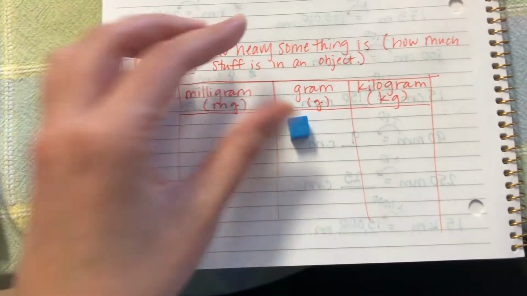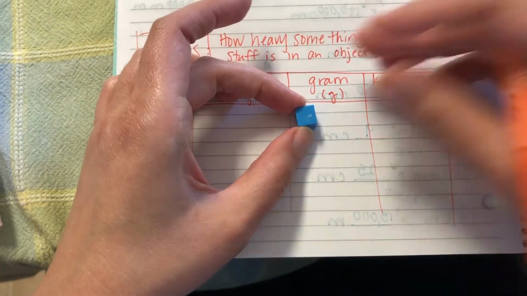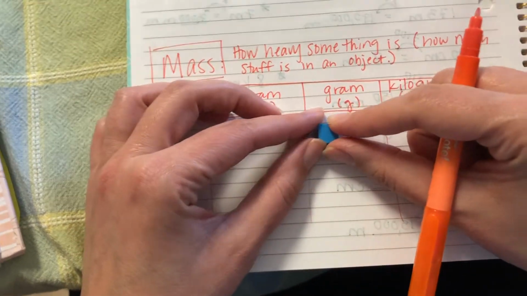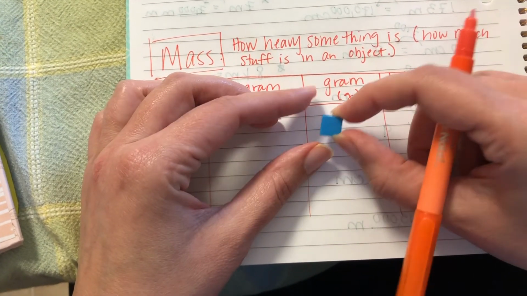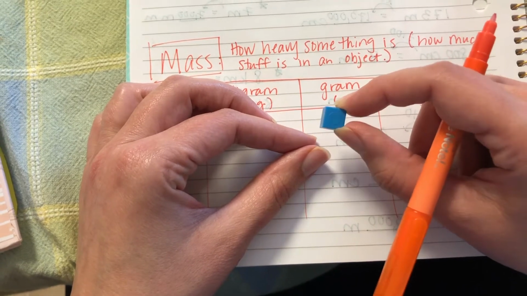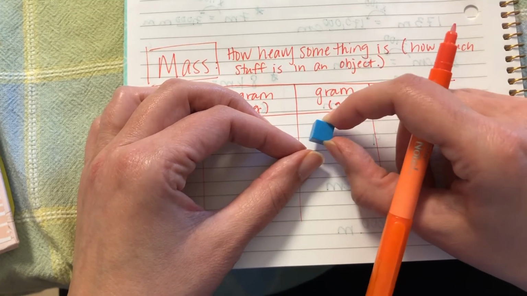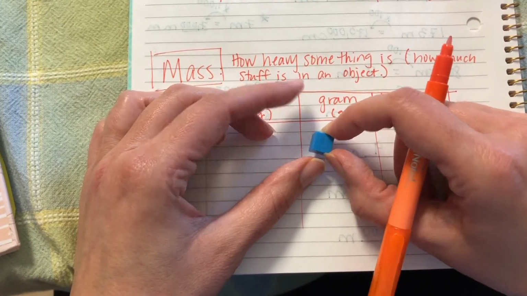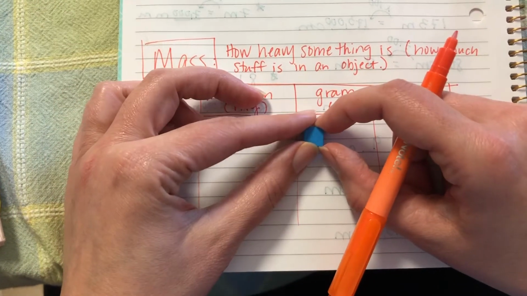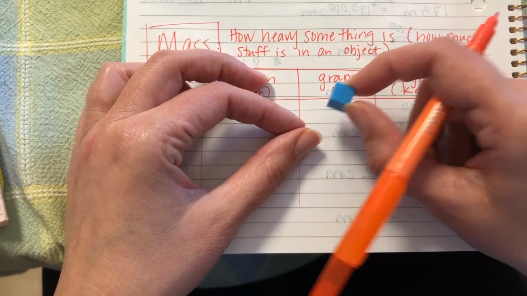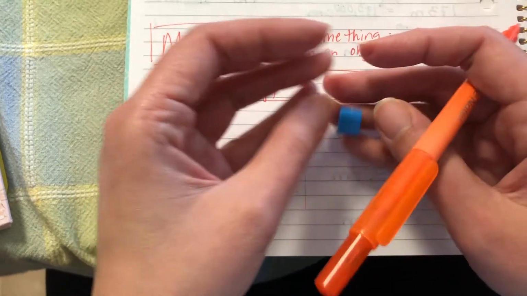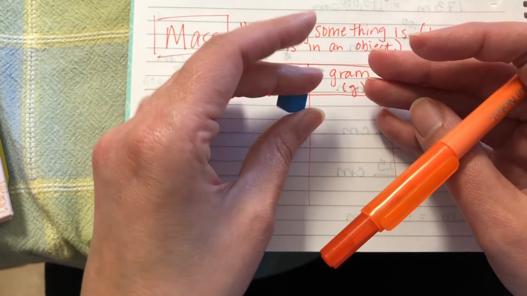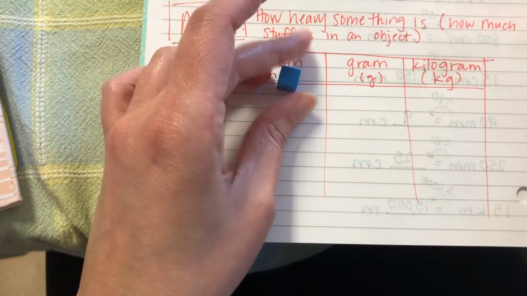All right, so I have this little square, and you may remember when we were finding the mass of an object when we were measuring in class, we would use these little cubes and we would count them, and that would tell us how many grams an object had. And so this is 1 gram. Okay, so it's not real heavy. It's real easy to carry, right? It's real easy to lose because it's so small.